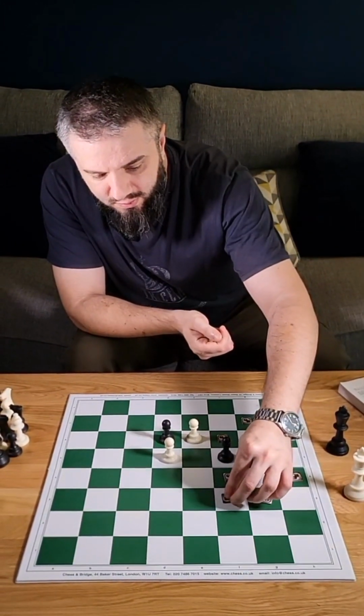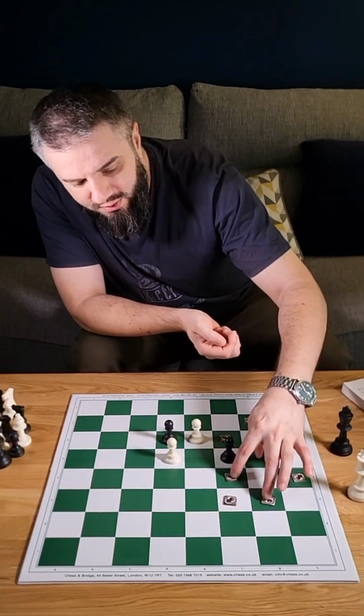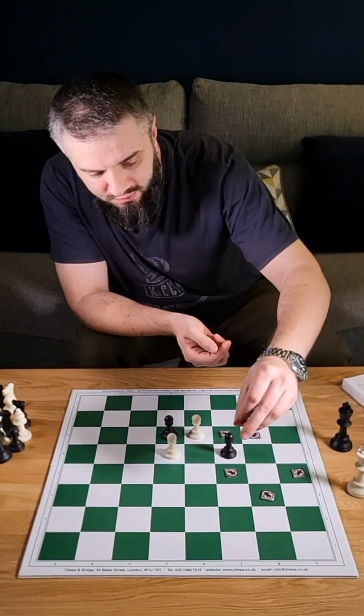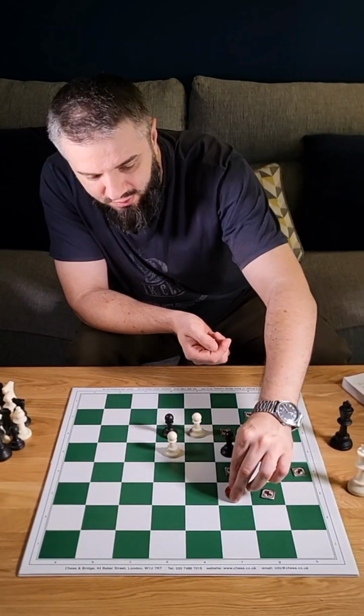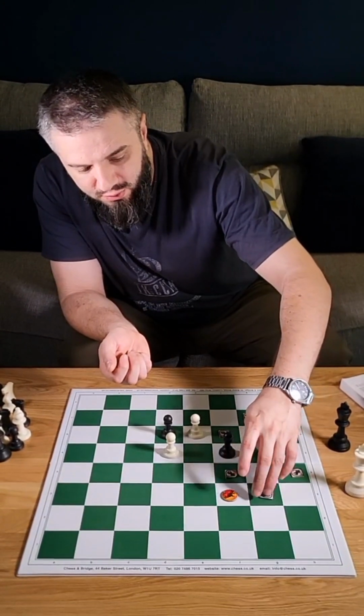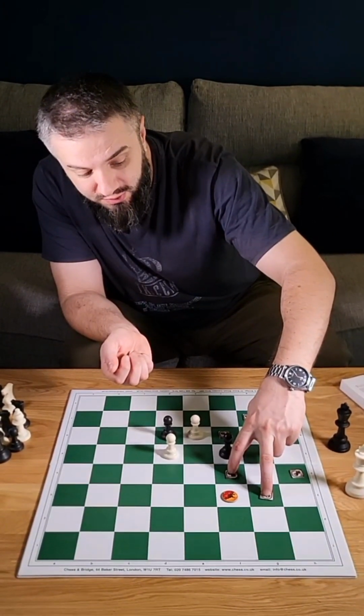Alright, but let's go a bit further. Let's see if white goes to f3. I'm going to use a different token now, because now we have these double squares. So I'm going to use the camel this time. If the king goes to f3, it will allow him access to g3 and f4.